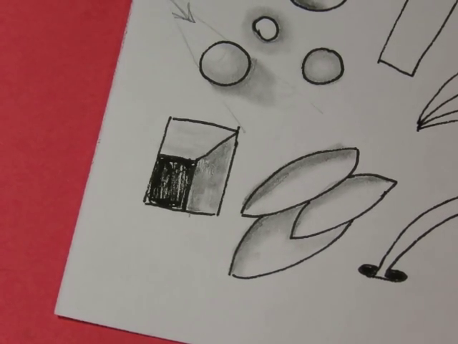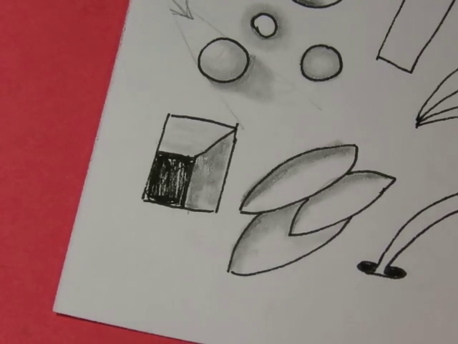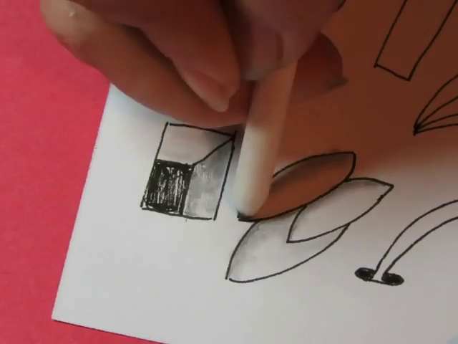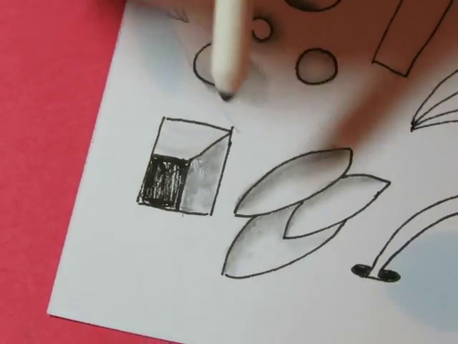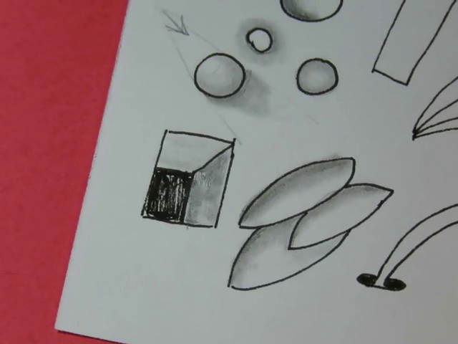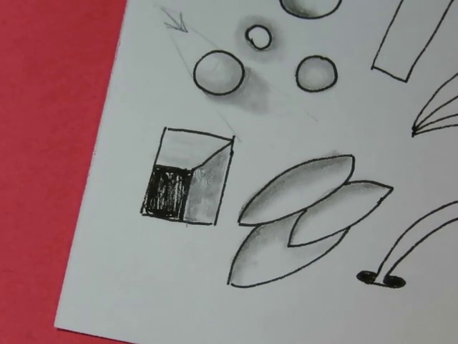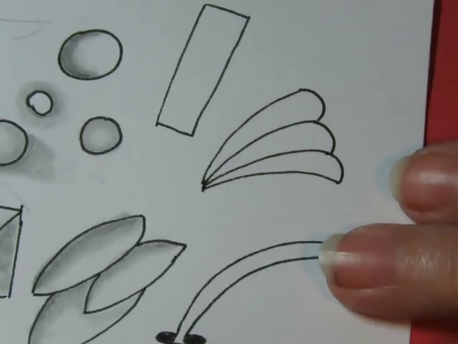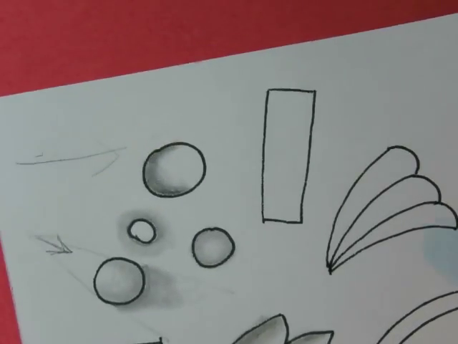And see how that looks different than the first time I did it? Because I changed the direction of my light. So now the dark parts are on a different side. As long as you're consistent with where your light is coming from, then it really doesn't matter whether you're lighting it from the top or the bottom. It doesn't make any difference. Just be consistent.